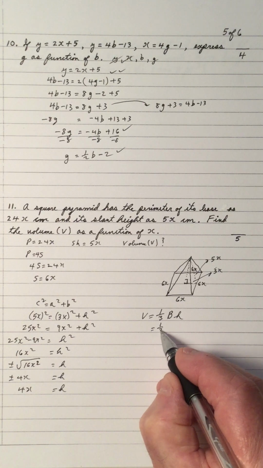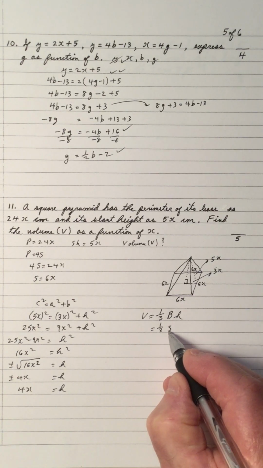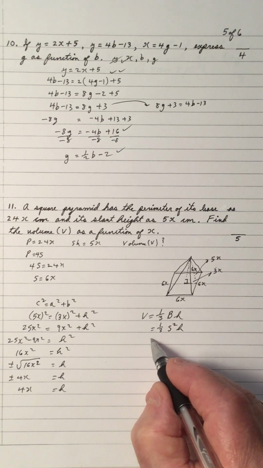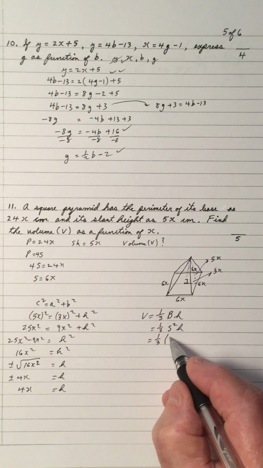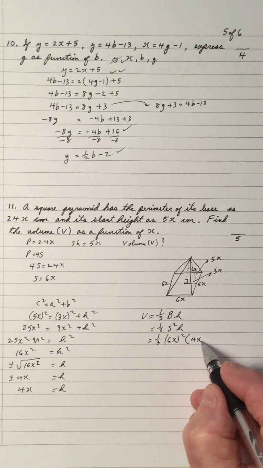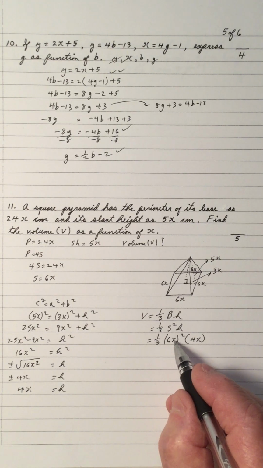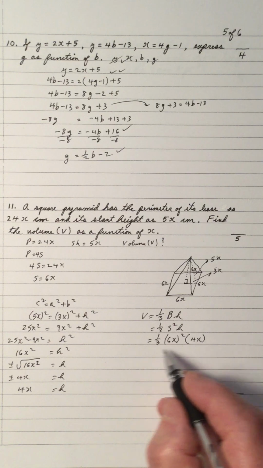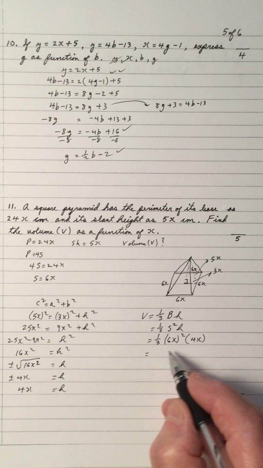But the base area is a square, so it's s squared. So the side is 6x being squared. The height is 4x. Now these are all in centimeters. 6x centimeters, 4x centimeters, so this works out to be an area of square centimeters and centimeters.